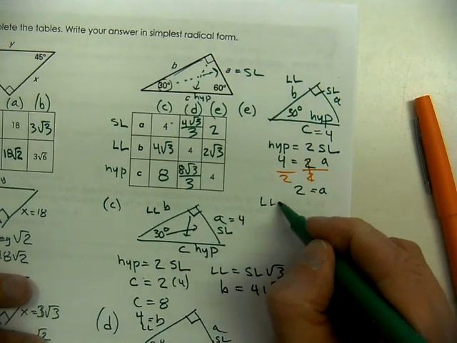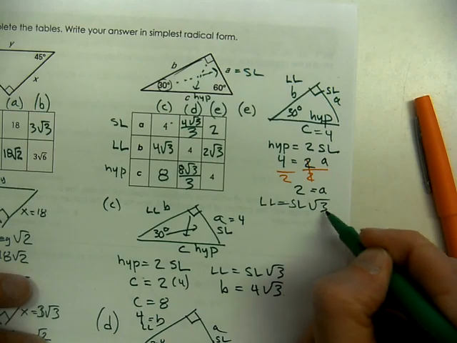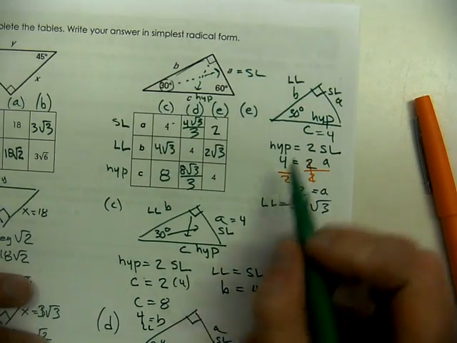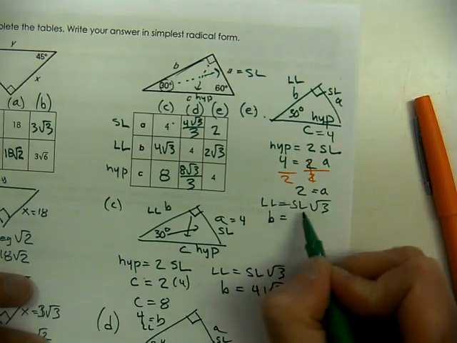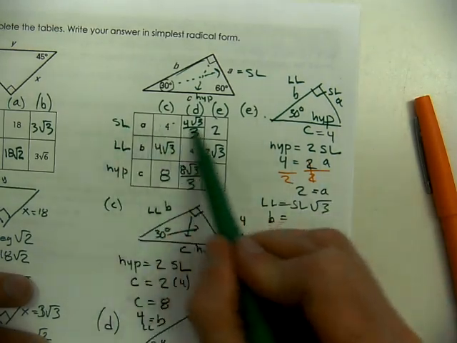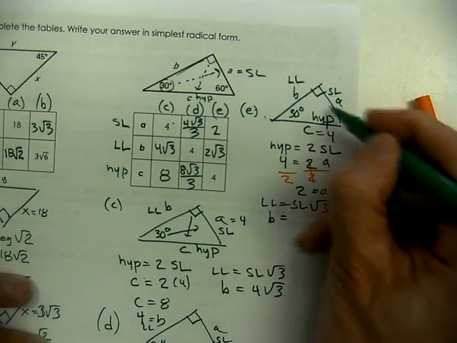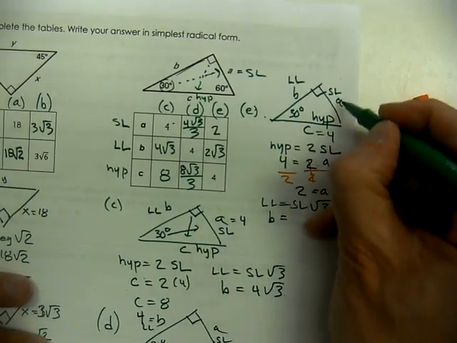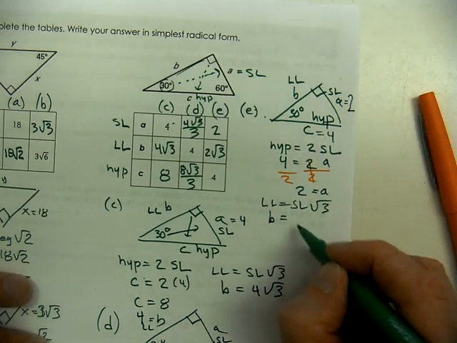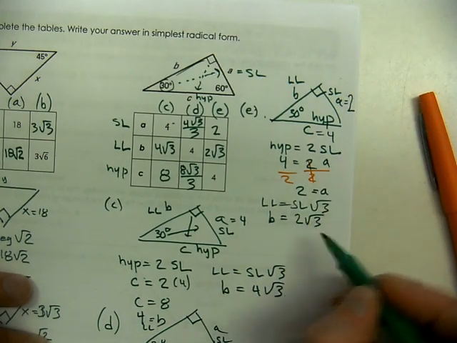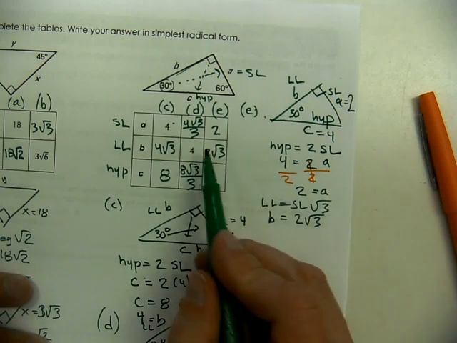Here's the formula. Long leg equals short leg times root 3. The long leg is what we're trying to find. That's the letter B. The short leg, we now know, is 2. I didn't put that on my picture, but from the previous calculation, we know A is equal to 2. So we're going to take that 2, plug it in here for the short leg. And look at that. 2 times root 3 is, in fact, 2 times root 3.